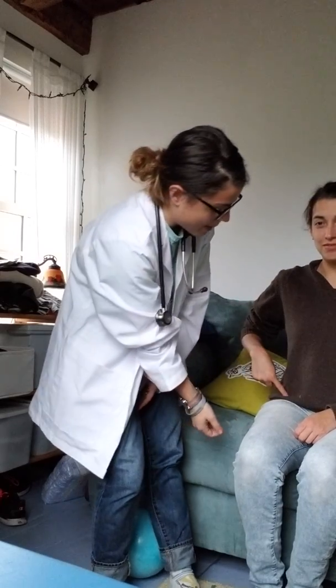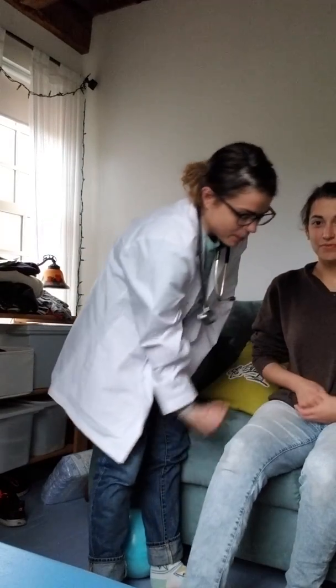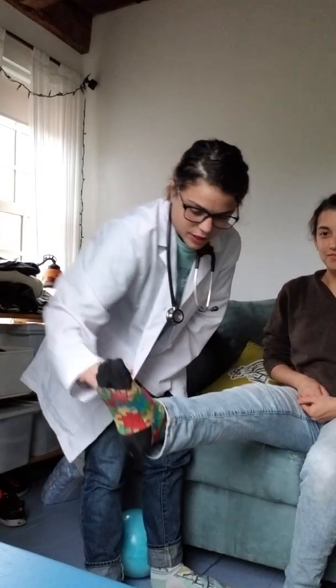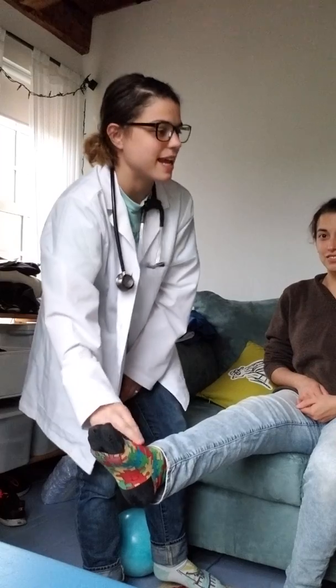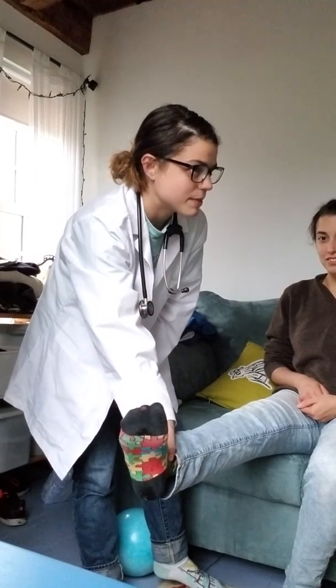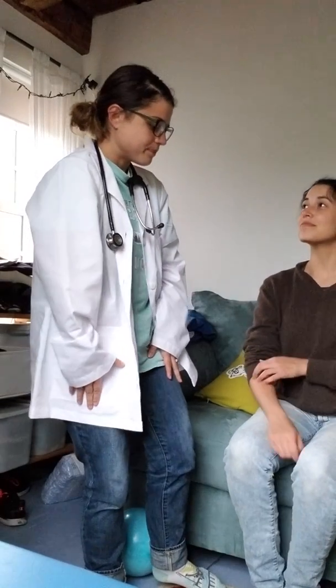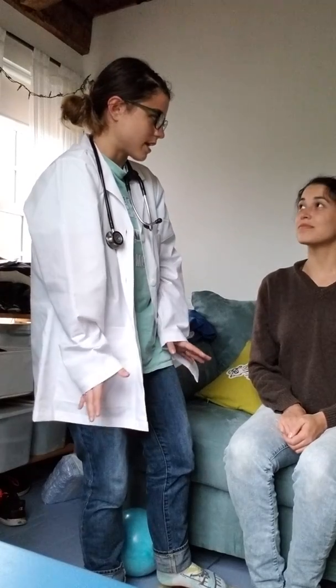Next, we would check the rest of her pulses. For the sake of time, we're not going to do that, but we would check her ulnar pulse, her brachial pulse. We already checked her carotid pulse. We would check her femoral pulse, her popliteal pulse behind the knee, her dorsalis pedis pulse, and her posterior tibial pulse, which in this case we're assuming are all within normal limits.